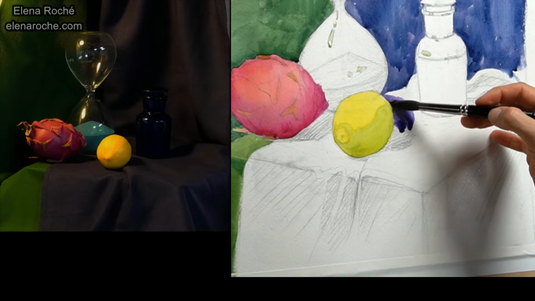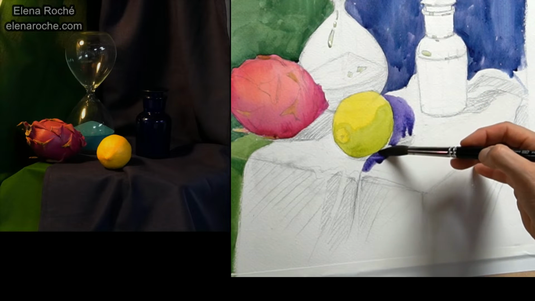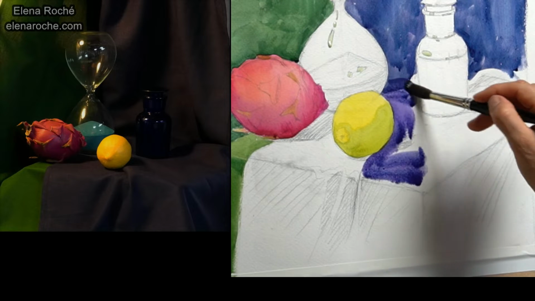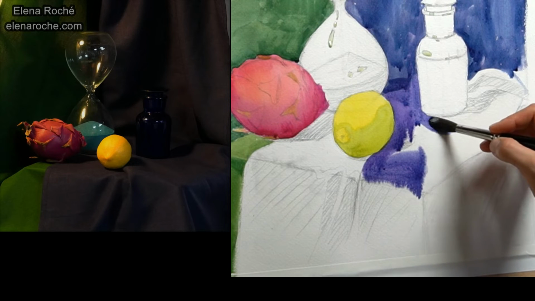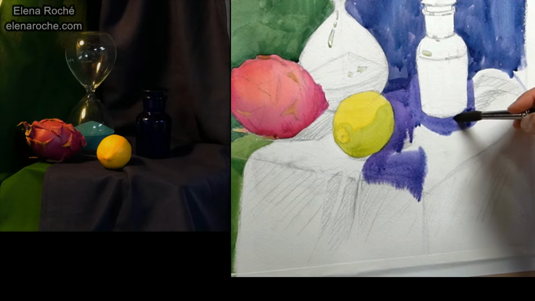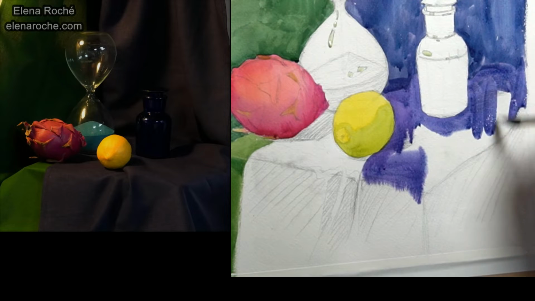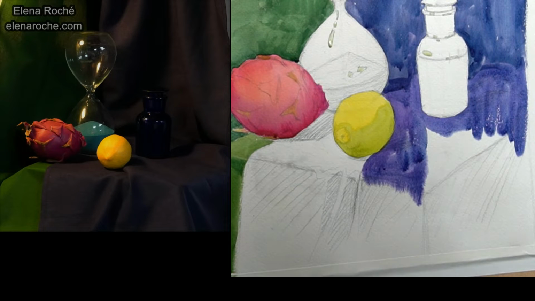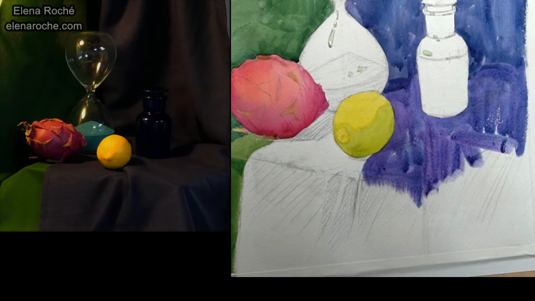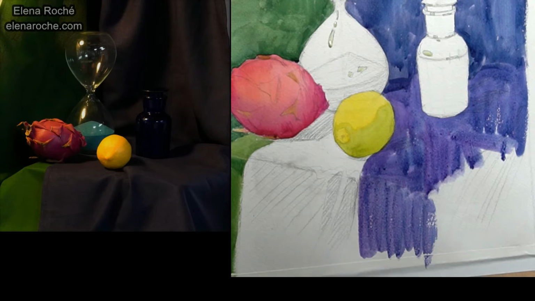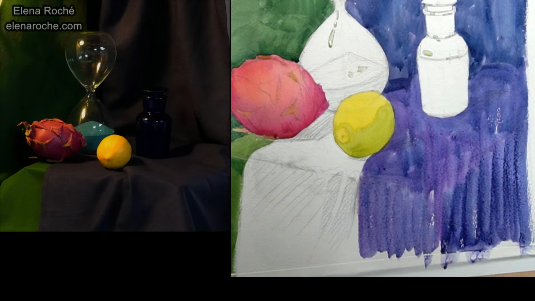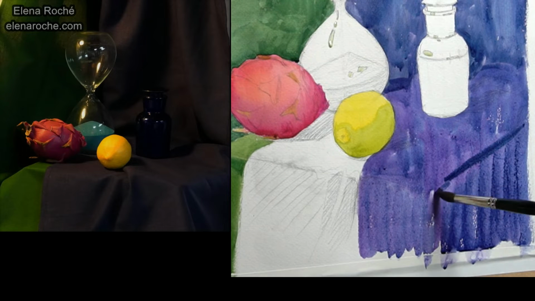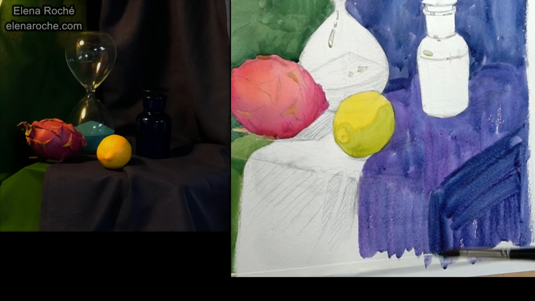Alright, foreground. What do you notice? You're at more purple. Change of hue slightly. And because it's in the foreground, it's totally fine to play with your hues. Absolutely play with your hues. Don't be shy.